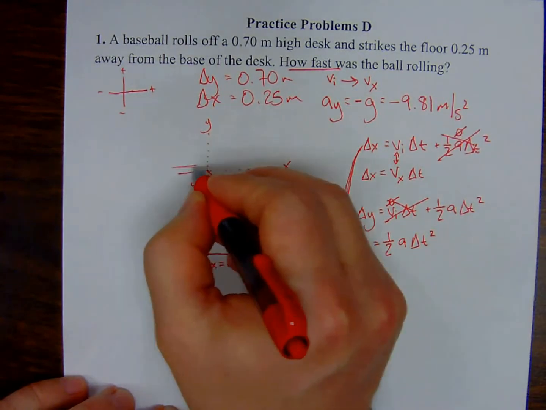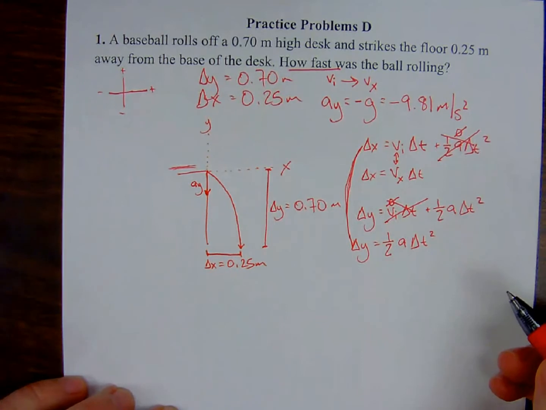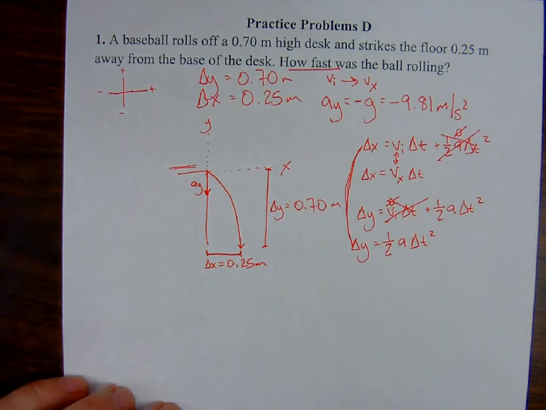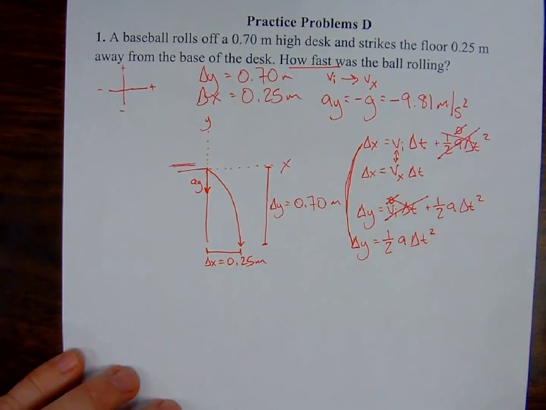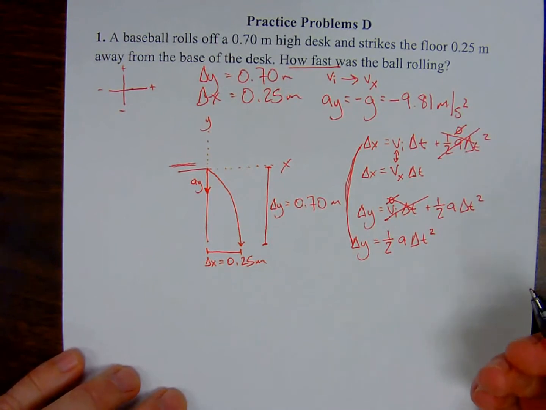Now, in order to substitute for delta t, let's actually solve for delta t. We know that delta y is equal to 1/2 acceleration times the change in time squared.